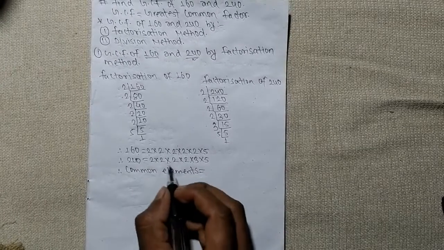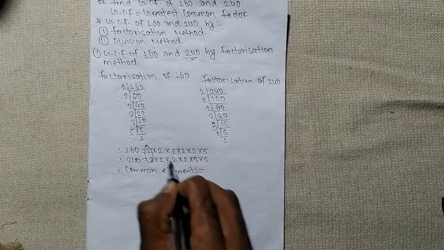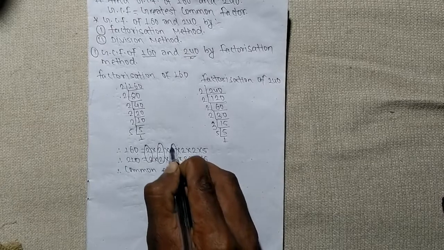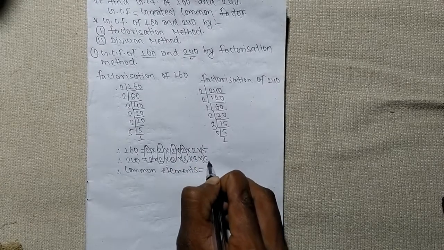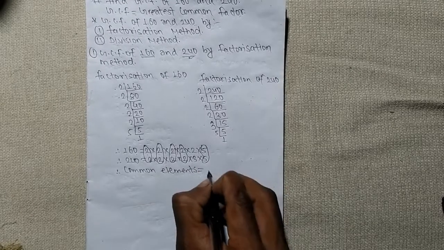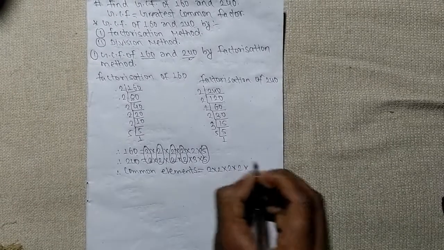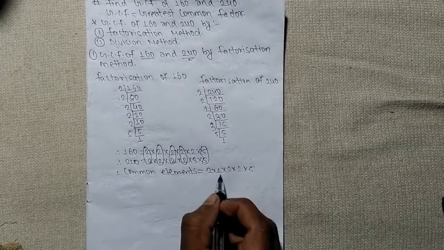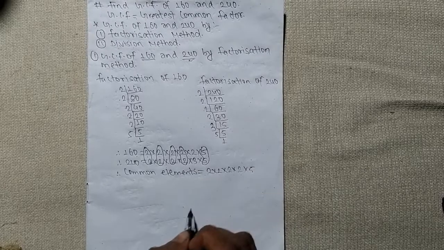The common elements in both 160 and 240 are 2, 2, 2, 2, four 2s, and at last 5.